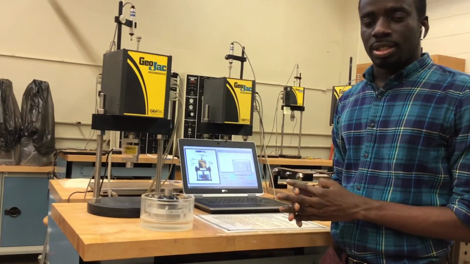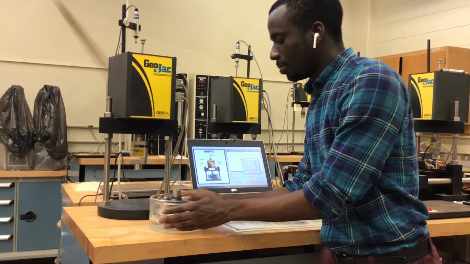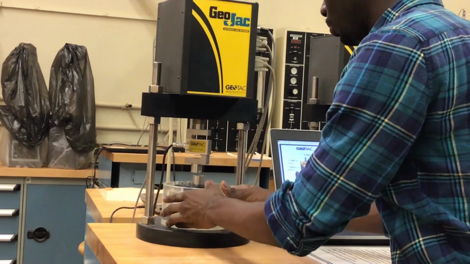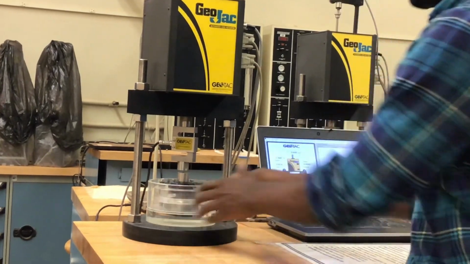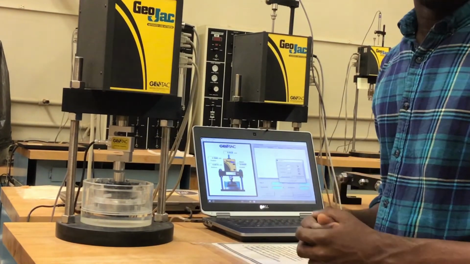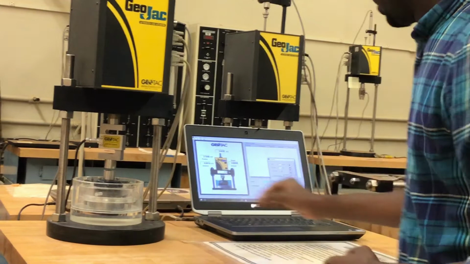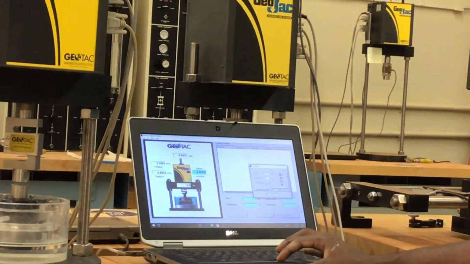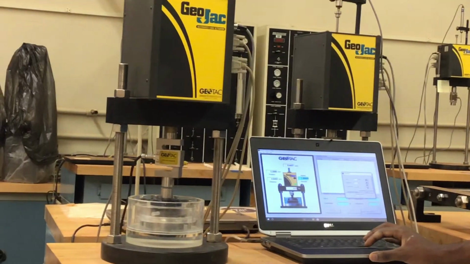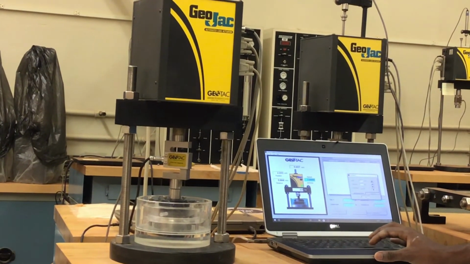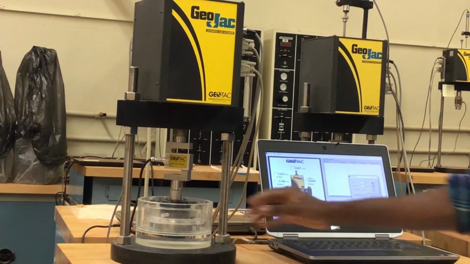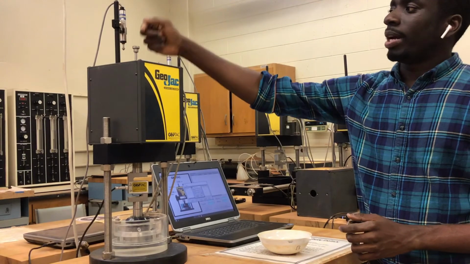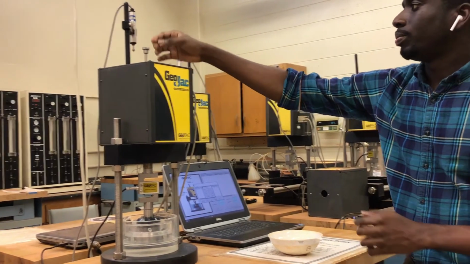So what I will do now is that I will place my setup under the load cell. And I will make sure I sit the load onto the setup. Okay, so now I will place my deformation sensor on the knob.